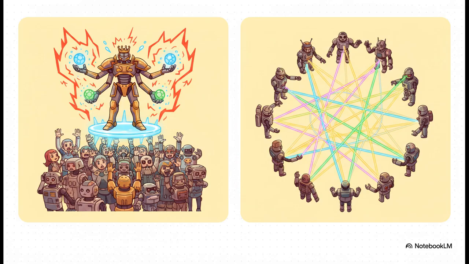On the flip side, you've got the peer-to-peer pattern. Agents negotiate directly with each other. It's highly resilient, but you've got to watch out because it introduces this massive quadratic coordination overhead. We're talking n times n-1 divided by 2 communication paths. As your fleet scales up, that peer-to-peer chatter can just totally overwhelm your network.